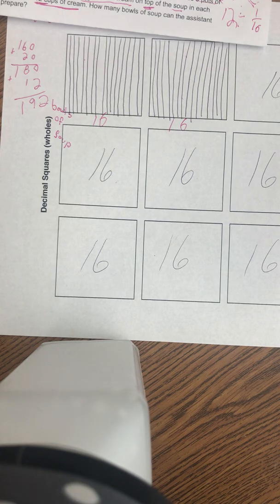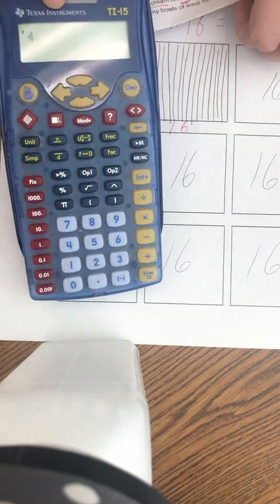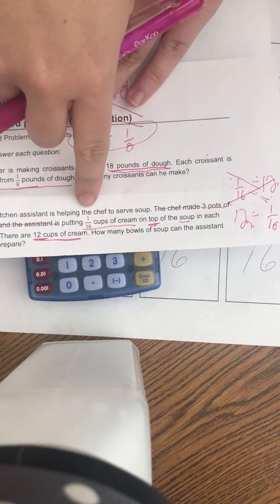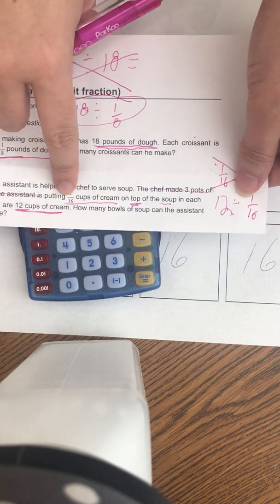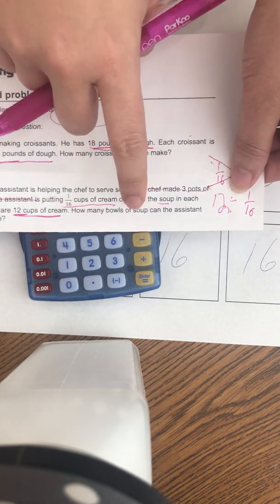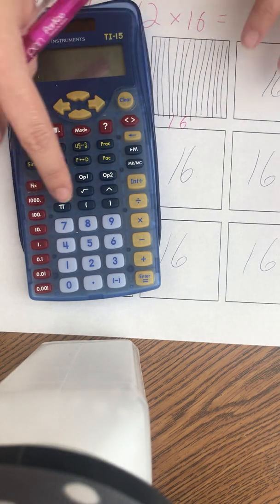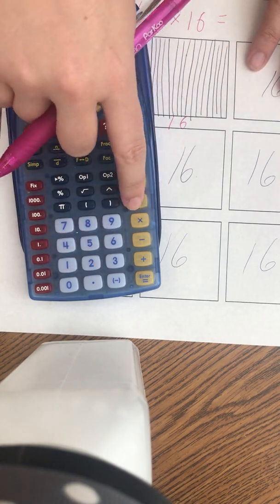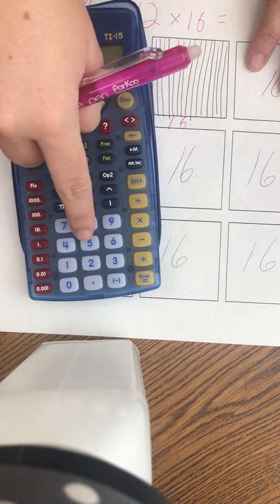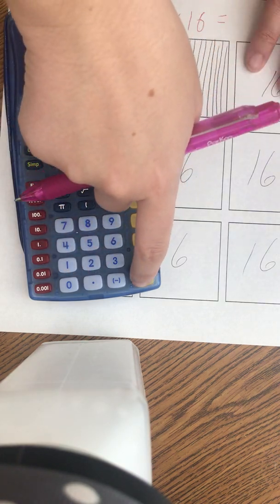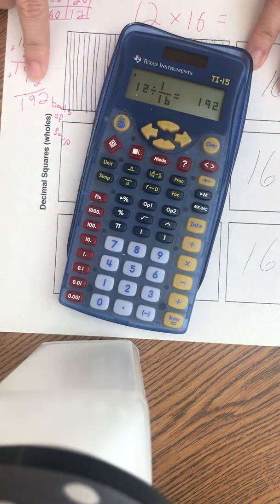Let's check our work using our calculator. So we are dividing 12 cups of cream by 1/16 cups to put on top. So we're going to put 12 divided by 1 is my numerator, 16, and we got the same answer.